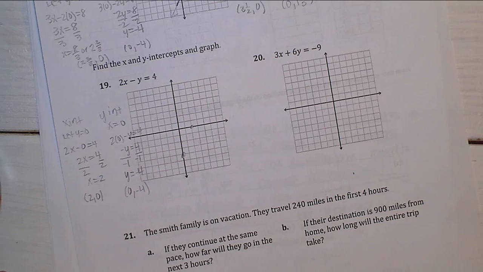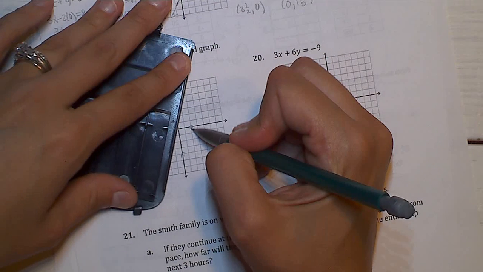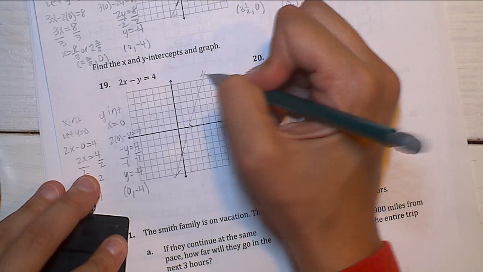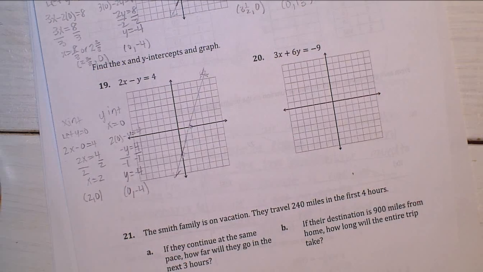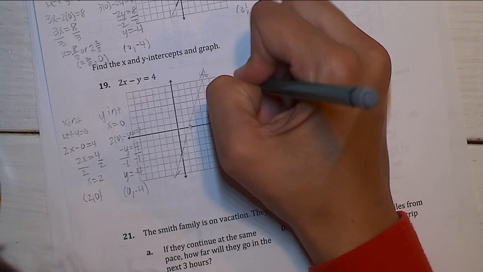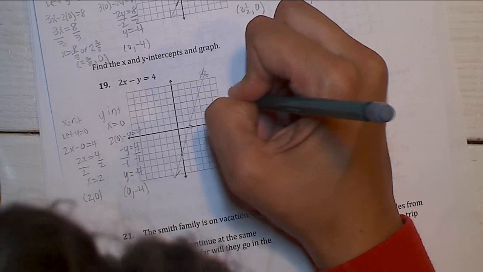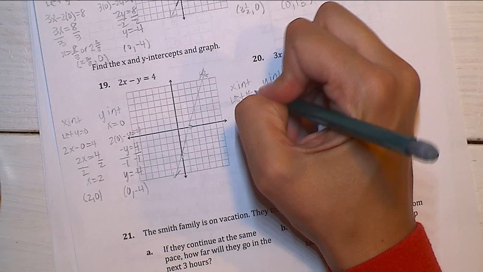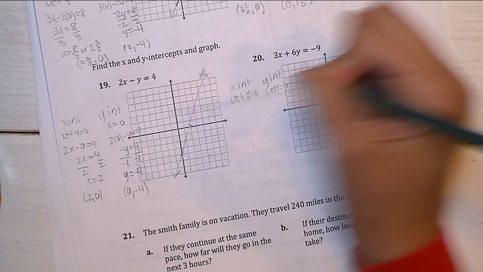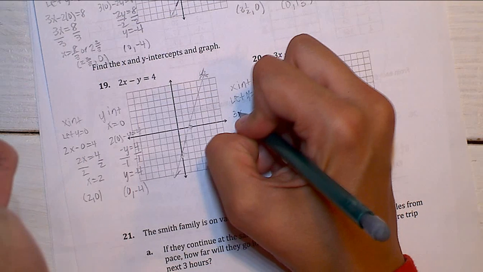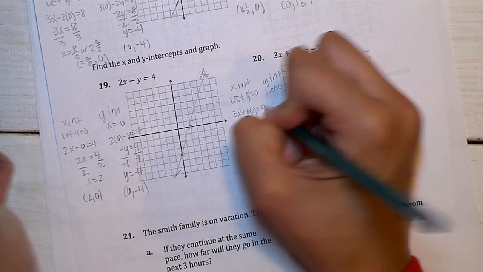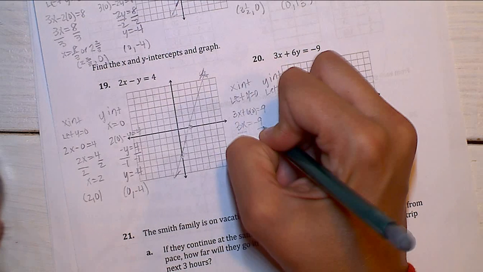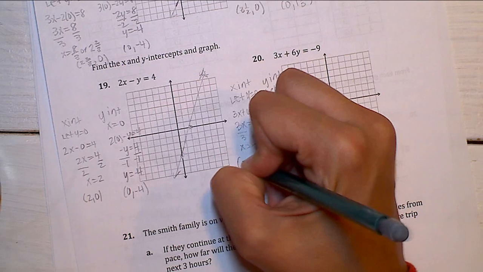Plot those points on the intercepts and you connect them. Again, I'm not going to go through this again. This is the 6th time I'm doing it, so. When x is -3, that meant that y was 0, so that's my ordered pair.